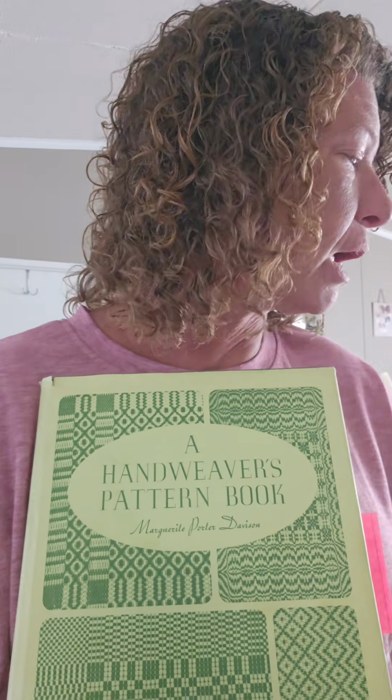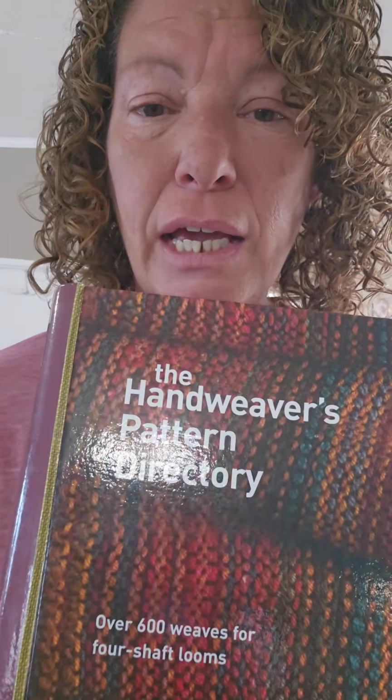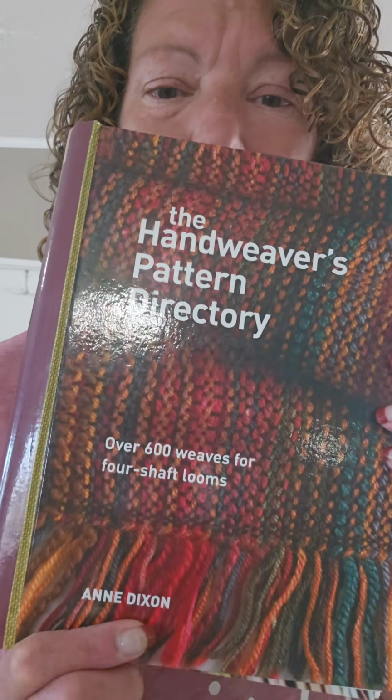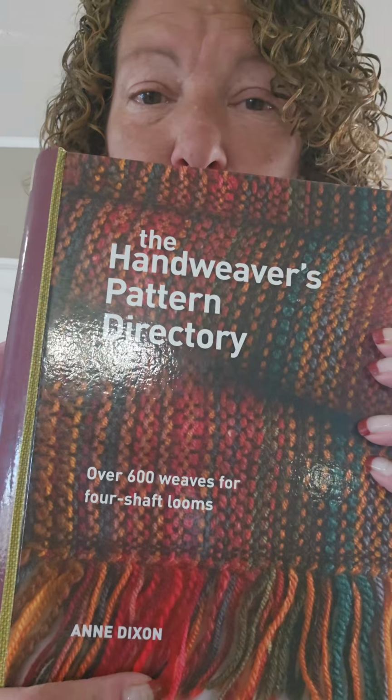I also have the Hand Weaver's Pattern Directory. This is by Ann Dixon. It is a newer book. It is also an excellent weaving resource for beginning weavers. It does not talk much about the design process. There's some math and all that kind of stuff that you have to learn.